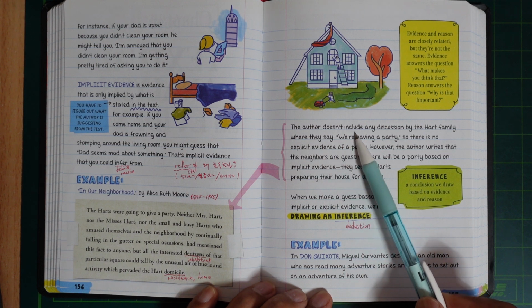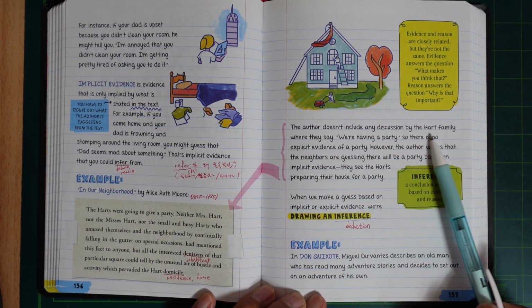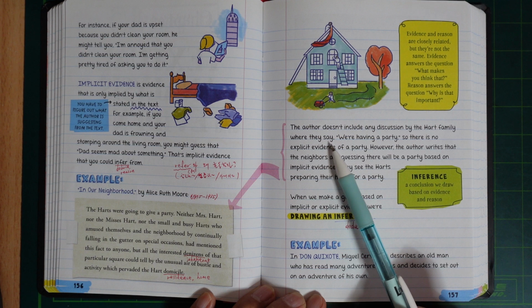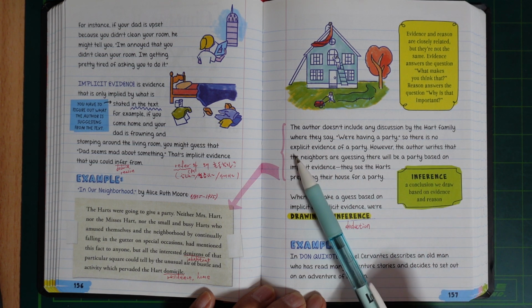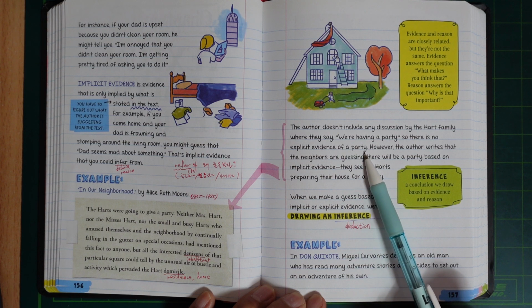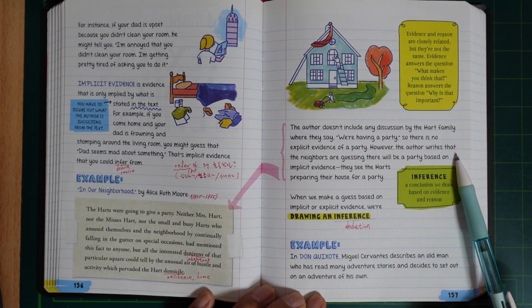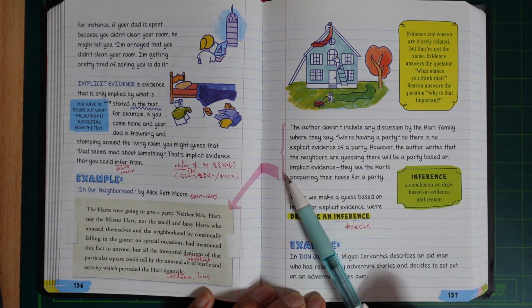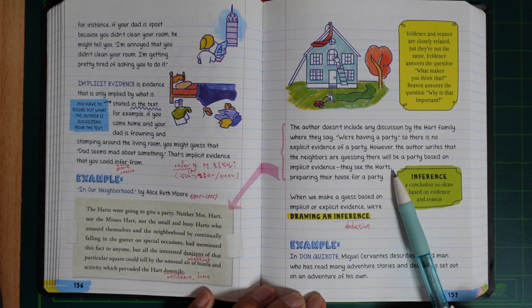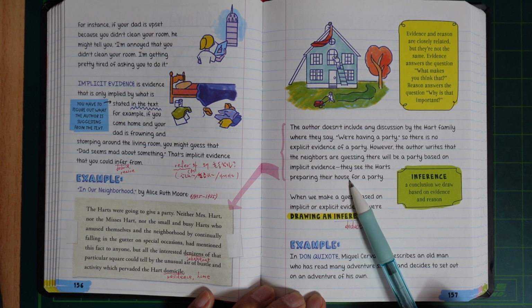The author doesn't include any discussion by the Hart family where they say, "You are having a party." So there is no explicit evidence of a party. However, you can also write that the neighbors are guessing there will be a party based on implicit evidence. They see the Harts preparing their house for a party.